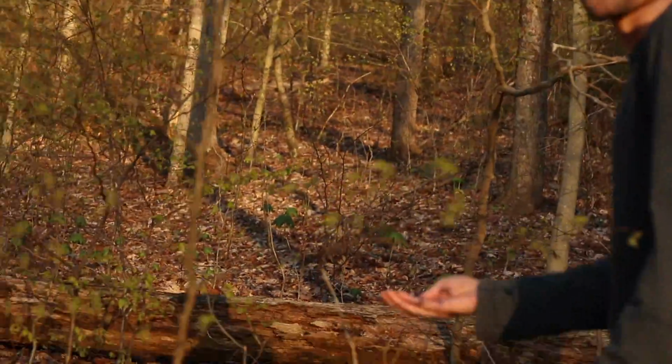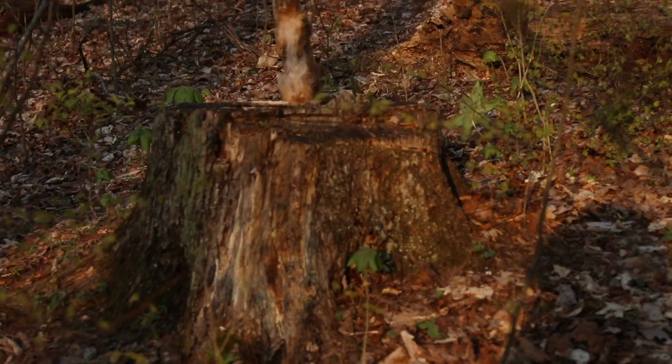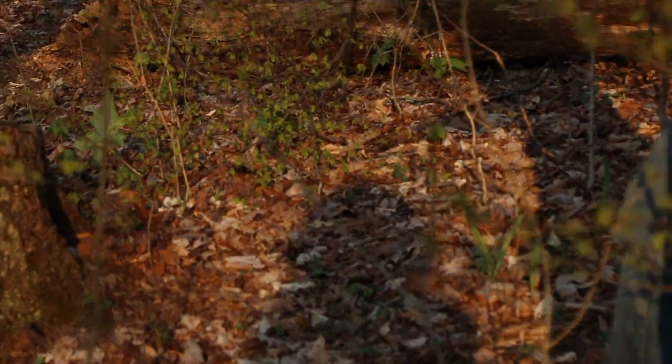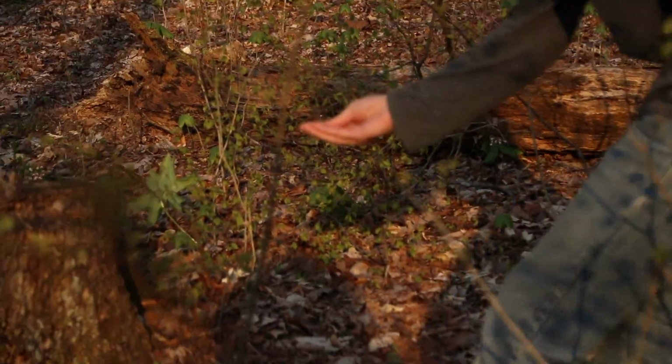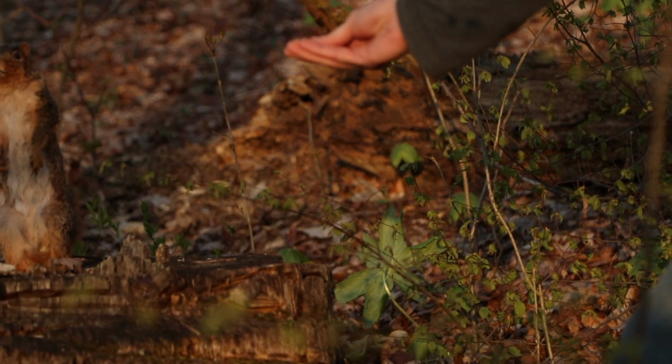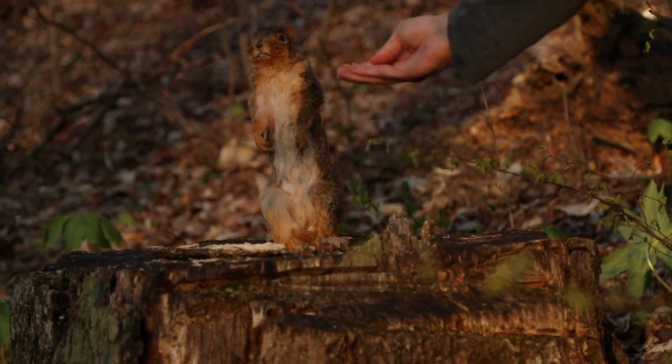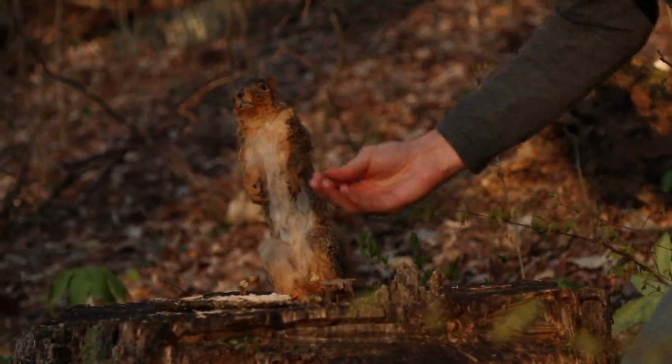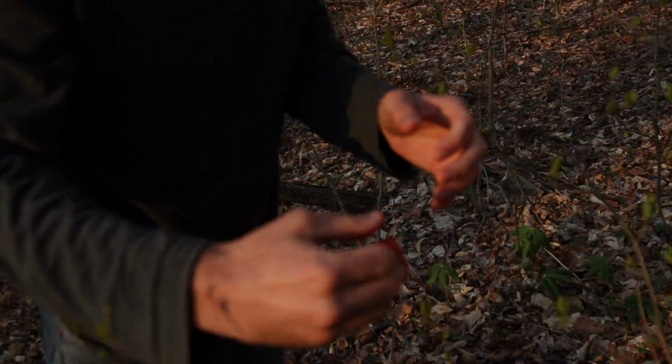I can't believe it's not running away. This is the closest I've ever been to a squirrel in my life. That's insane. Oh! Good, dude! Benny! Look, I'm bleeding!